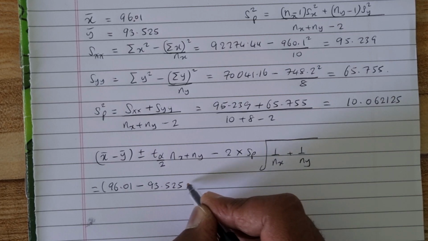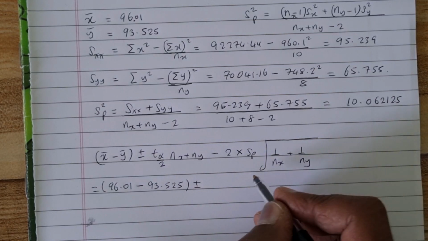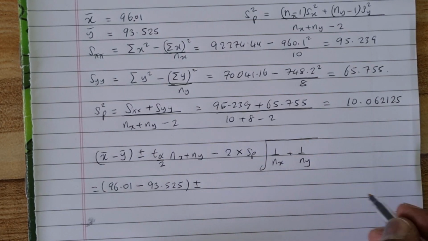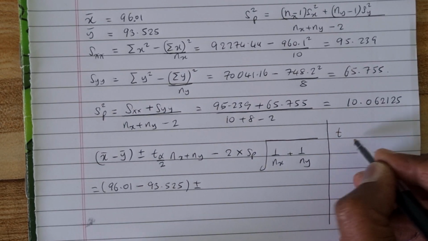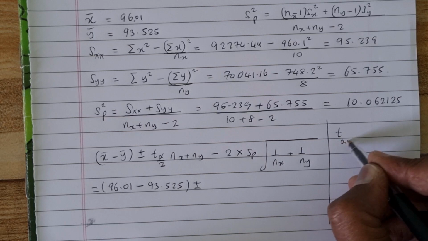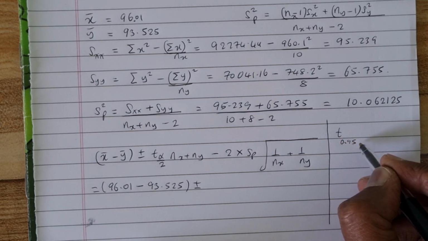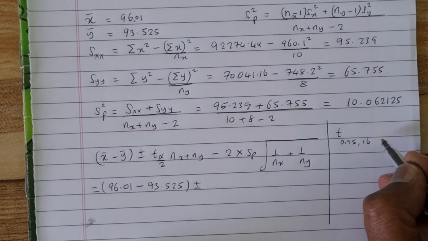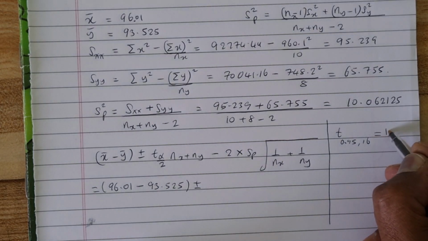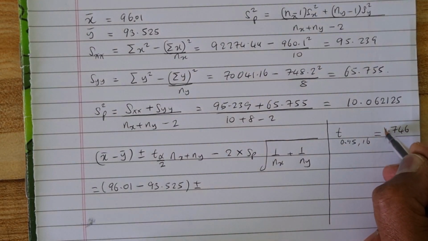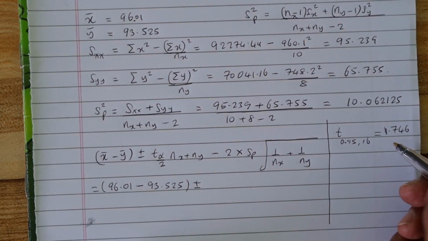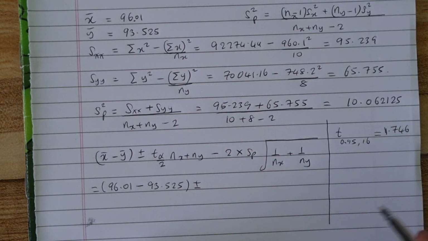Plus or minus our t value. What we're going to be using now is a t value for 0.95 and 16. And if you check this from your statistics table, you should be able to see that it's 1.746. Now, basically, how do we arrive at 0.95?